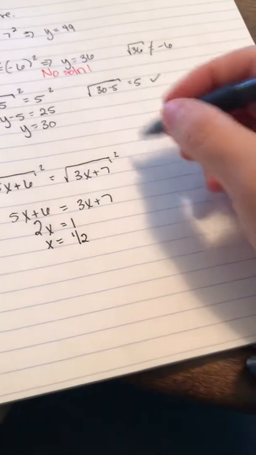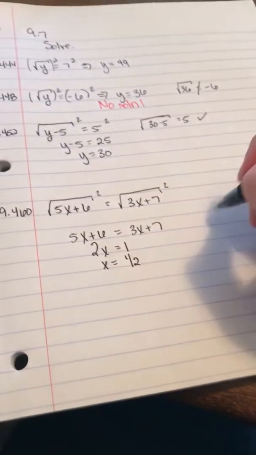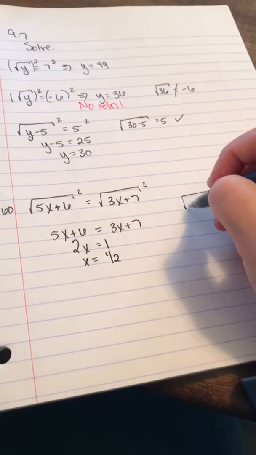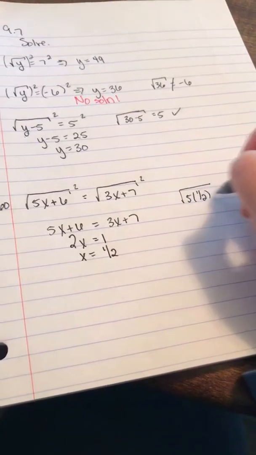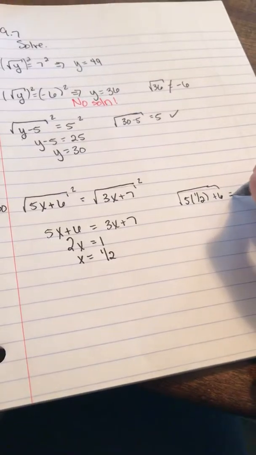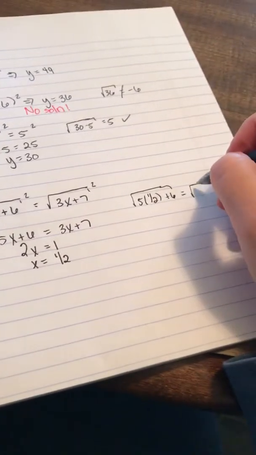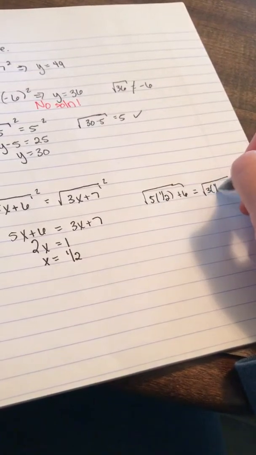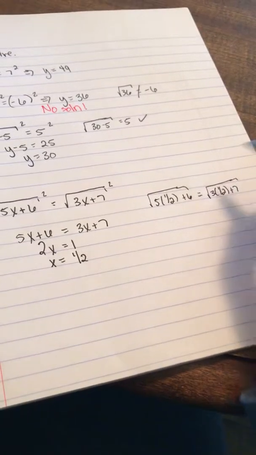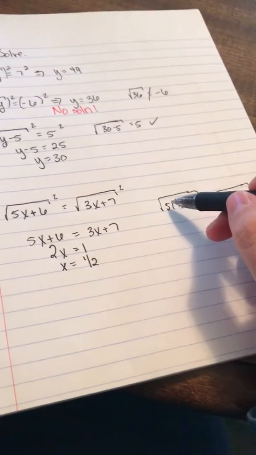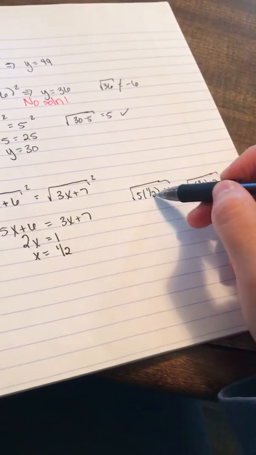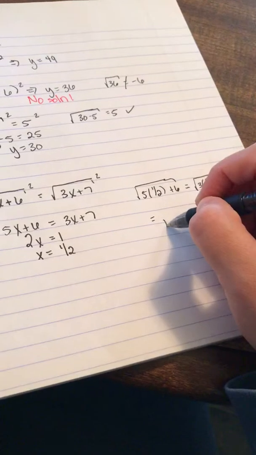And again, you want to check these. So we would have the square root of 5 times 1/2 plus 6 on the left, and the square root of 3 times 1/2 plus 7 on the right. That is 5 halves plus 6 is 17 halves.